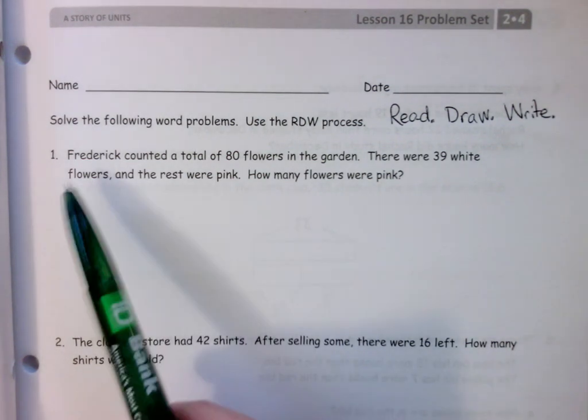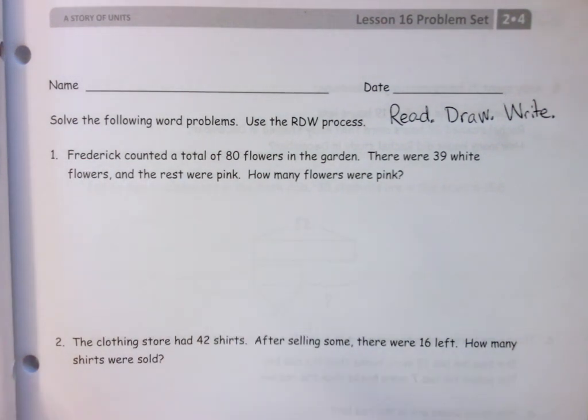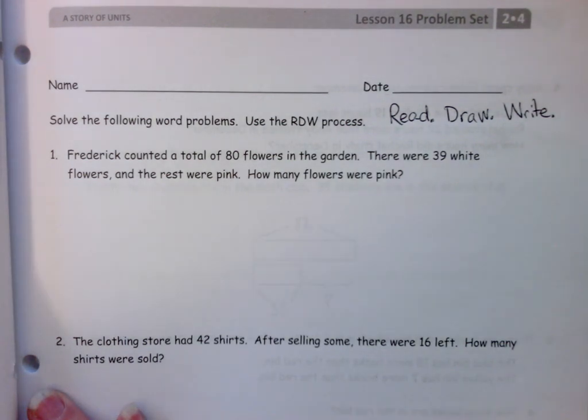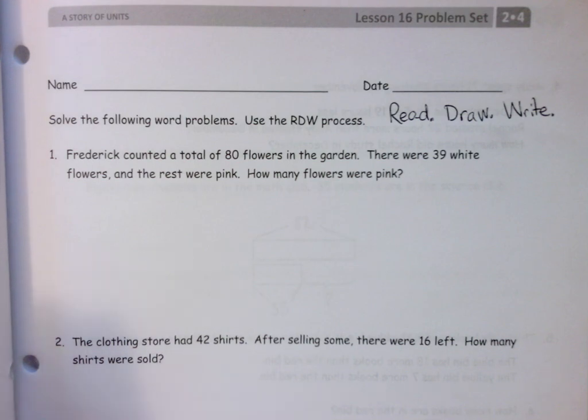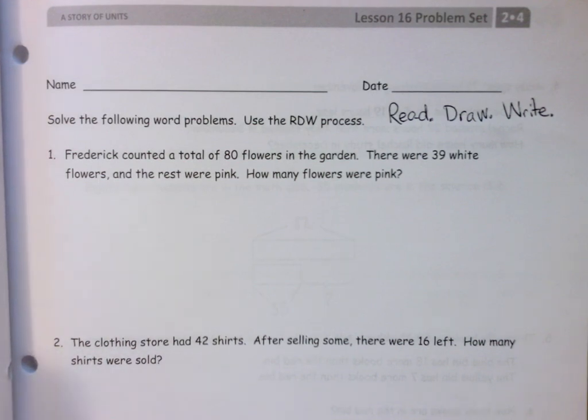In this first question, Frederick counted a total of 80 flowers in the garden. There were 39 white flowers and the rest were pink. How many flowers were pink? Many students want to just say, do I add or subtract? If we jump to that answer, we miss the idea of letting a student try to model what is there and decide for themselves if they need to add or subtract.